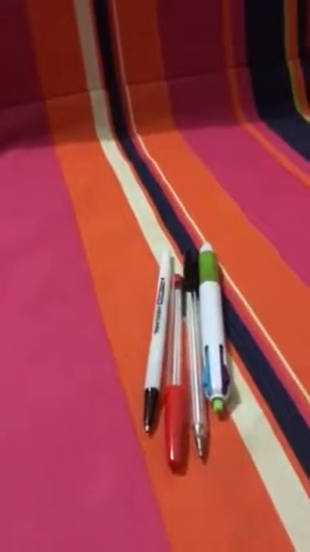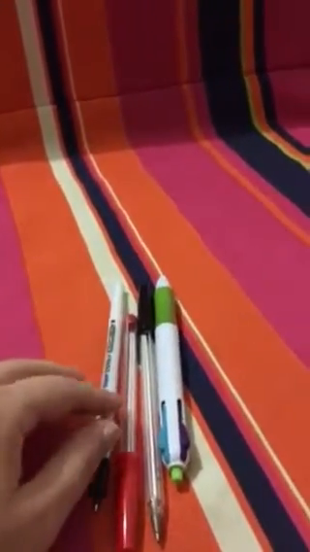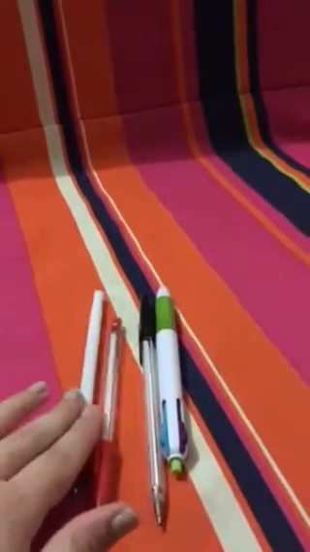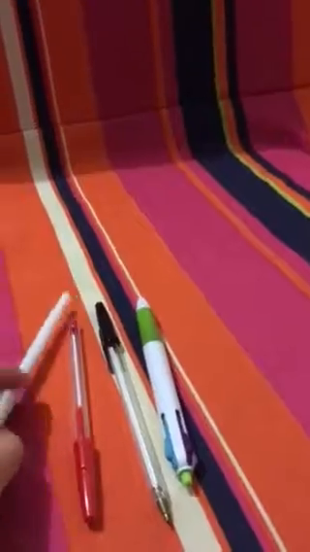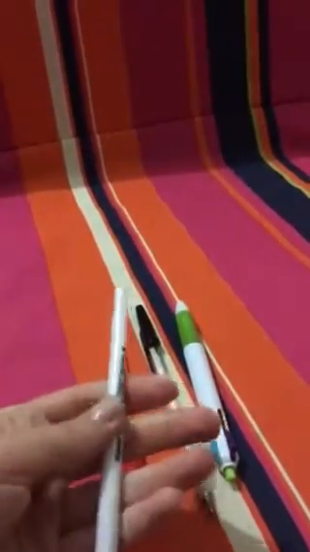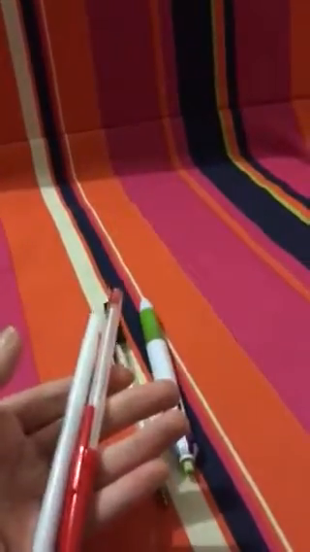So there are 5 stages in knowing how to count. The first one is called one-to-one correspondence. One-to-one correspondence means to understand that each object represents 1. So if I have this pen in my hand, I know that I have 1 pen in my hand. If I have this many, I know that I have 2 pens in my hand.